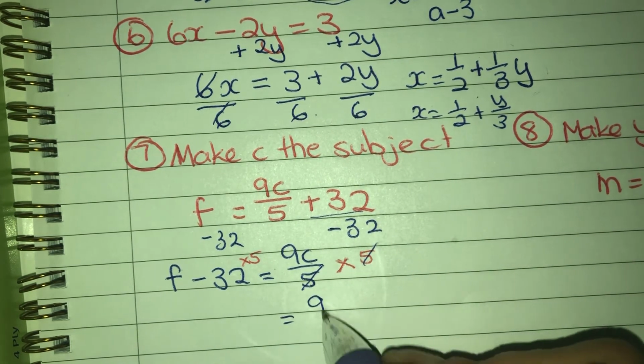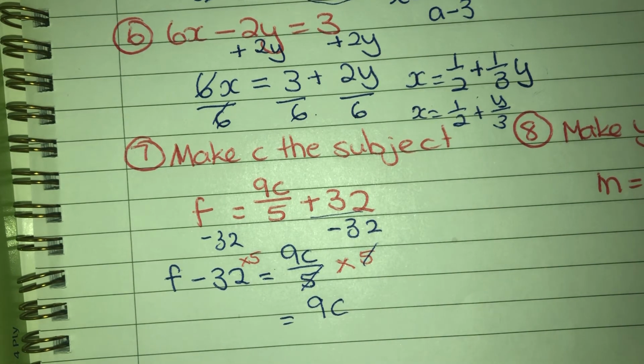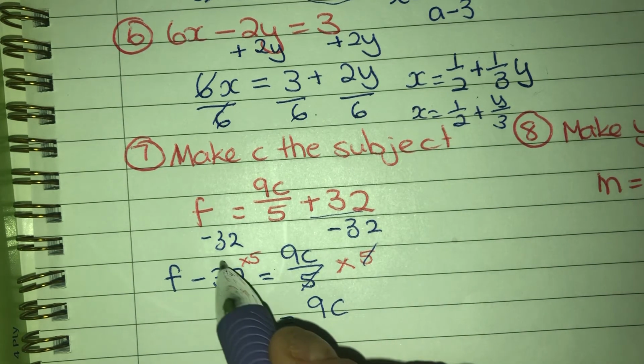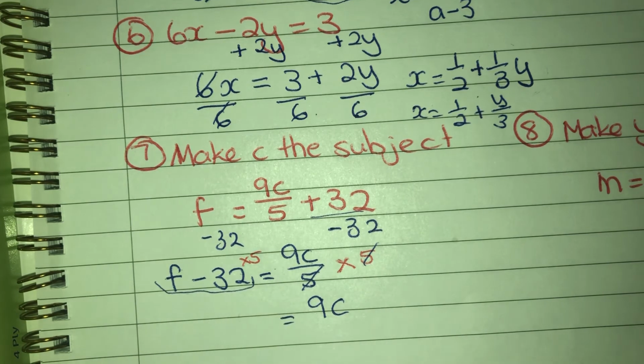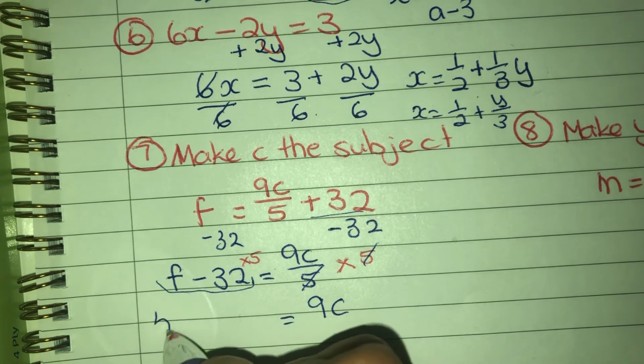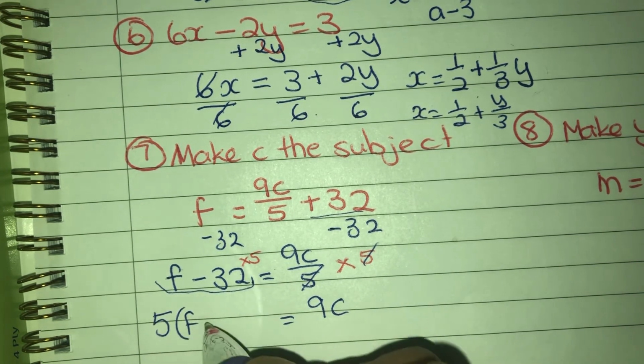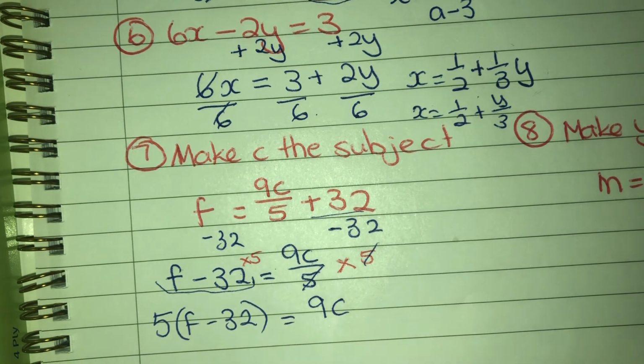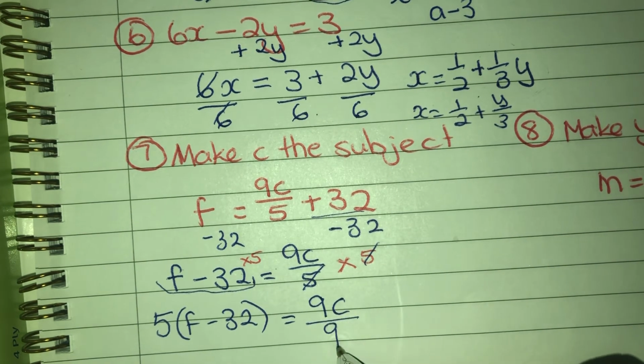So this side is going to now be 9C. This side, we want the whole thing to be multiplied by 5. So we have to put the 5 out the front, and we have to put the rest in a bracket. So this is harder. Same principles apply. You've got 9 times C. So we're going to divide by 9.